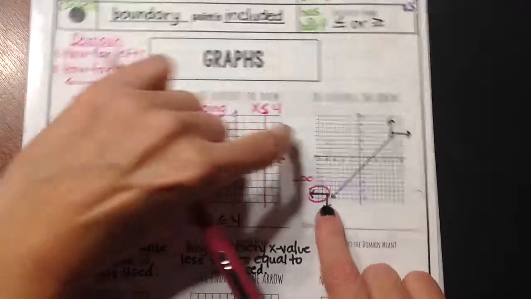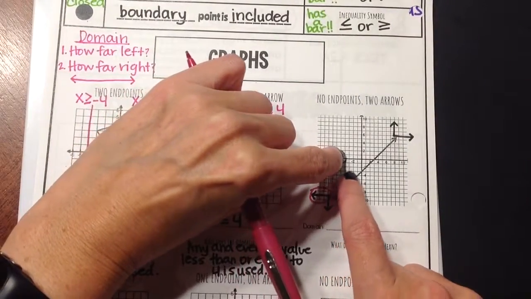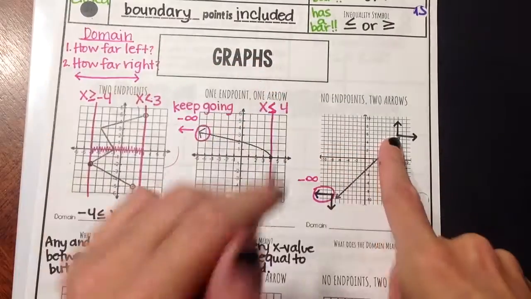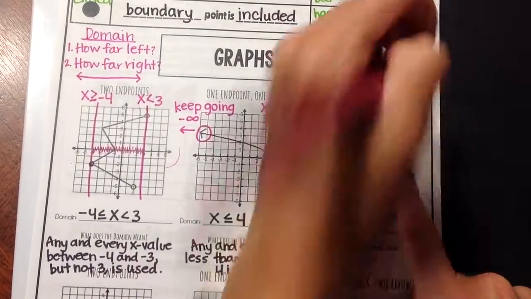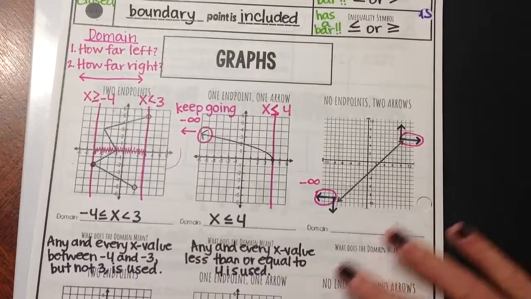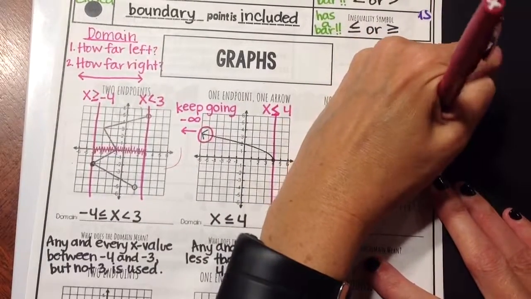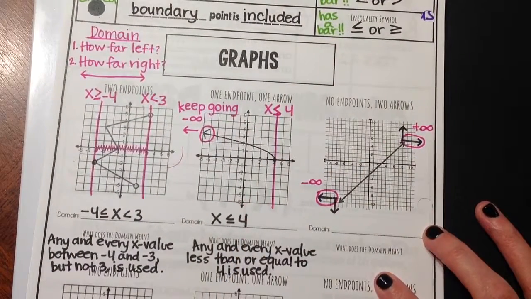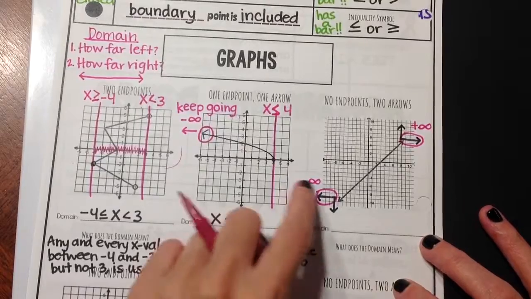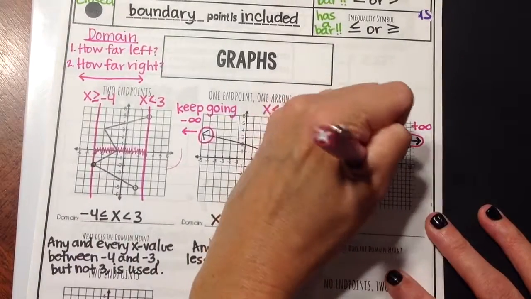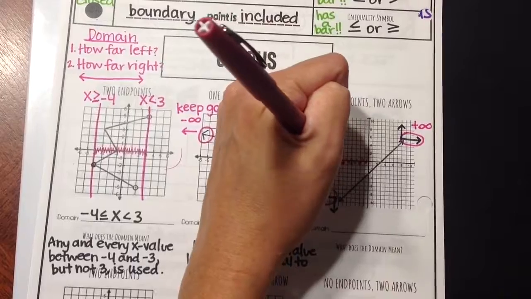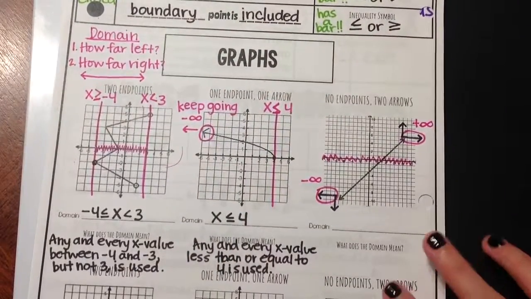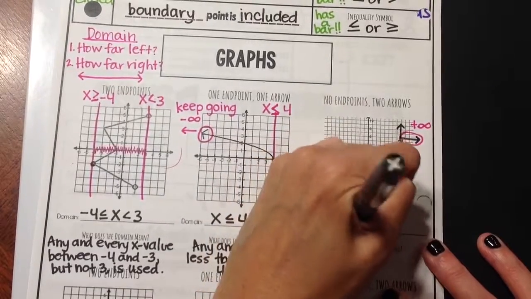So now I'm going to ask myself, how far right? So I'm going to go to the right, and as I travel right on the x-axis, I'm going to travel right on my graph, and I run into an arrow. And that arrow tells me I'm going forever in the right direction, which means I am going to travel to positive infinity. And because I do not know the exact value of infinity, I cannot draw a boundary line. And if you use every x value going to negative infinity and every x value going to positive infinity, your domain will be all real numbers.